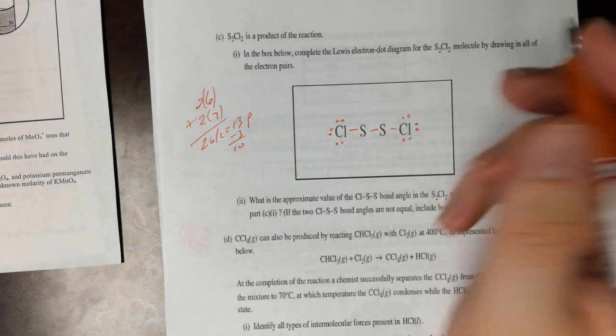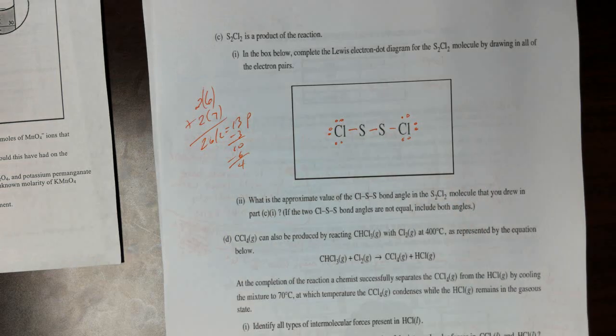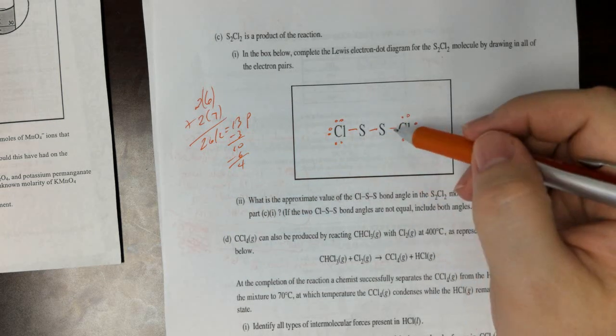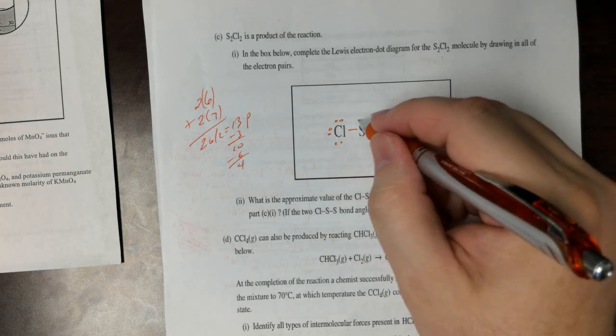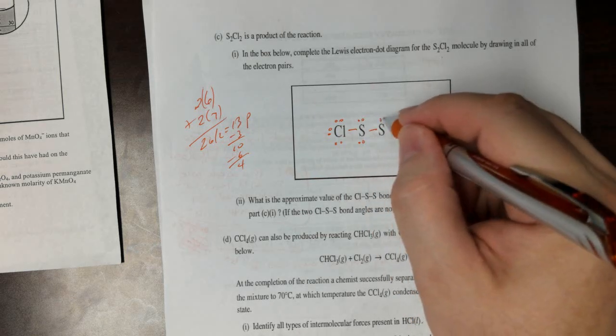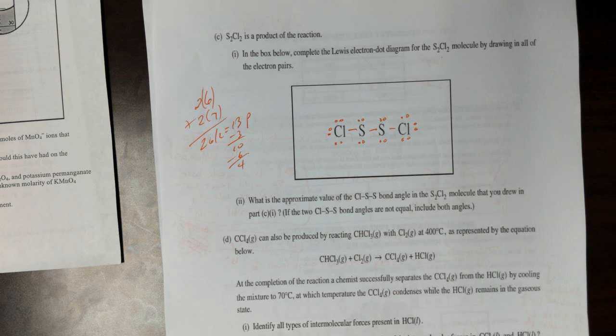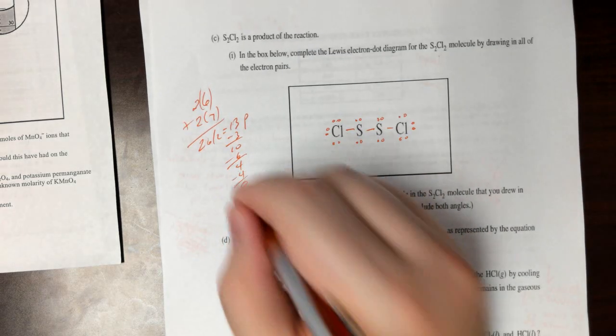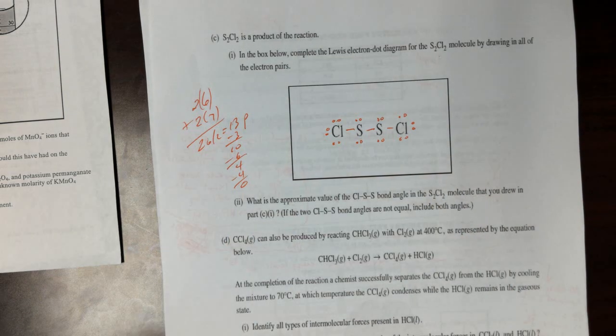So that was 6. And we got 4 left over. Okay, well it just so happens that these could both use 4. And that takes us down to 0. So potentially that's it.